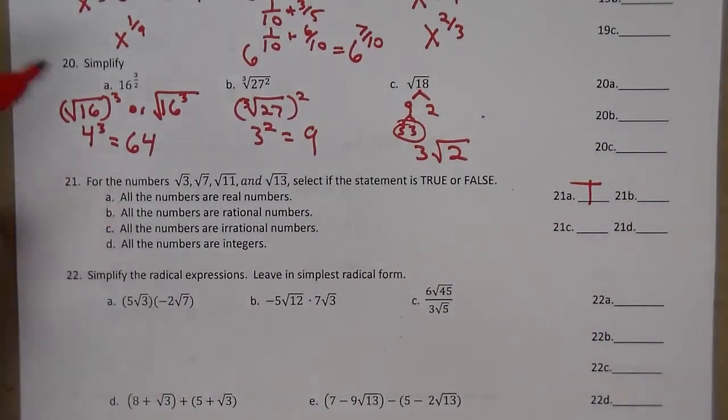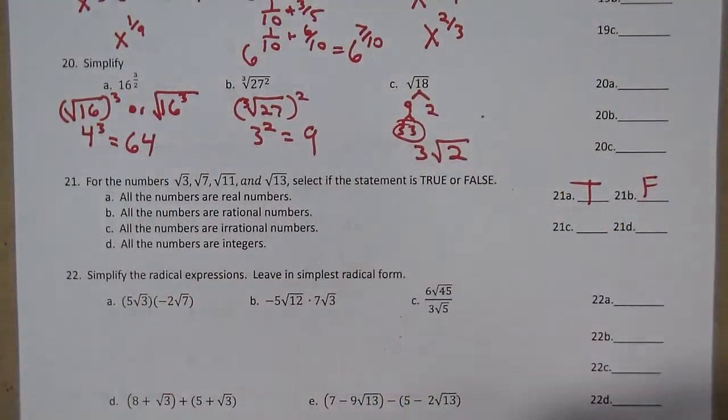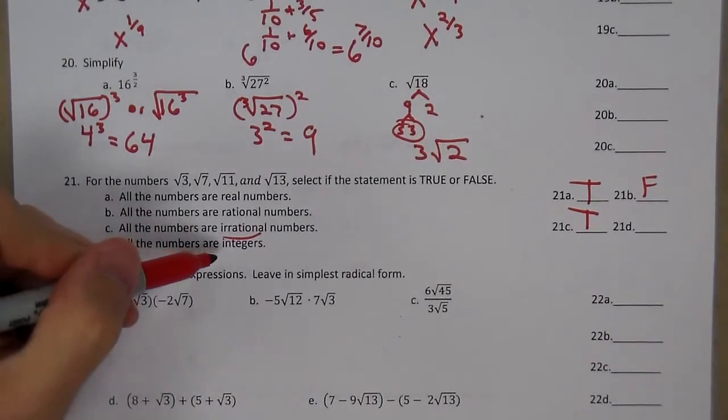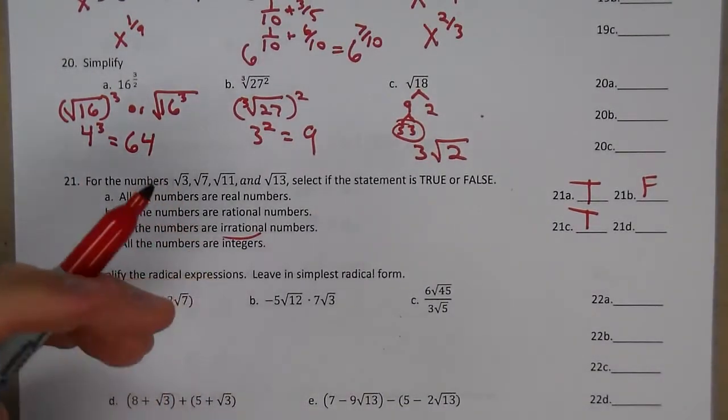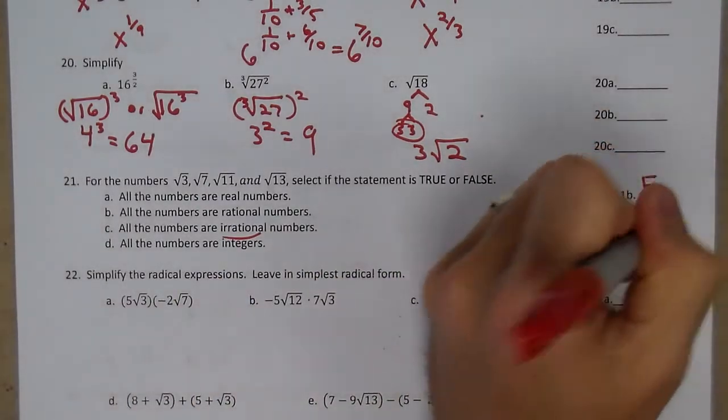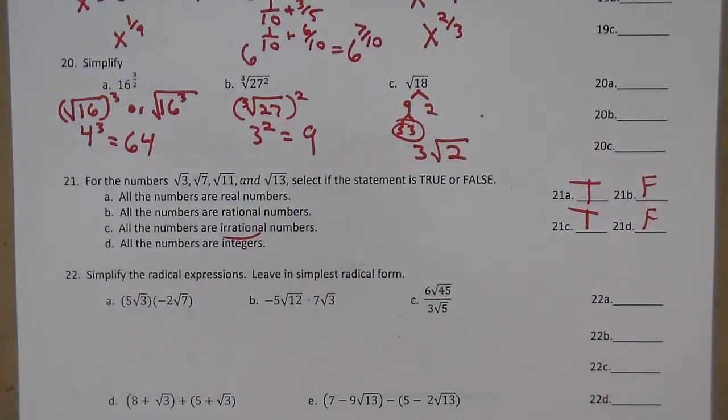Are they all rational numbers? They are not. They are not rational because we call them irrational. So that's going to be true. And are they integers? Integers are typically, we think of as whole numbers. These are not. They don't simplify. If they were perfect squares, yes, but not in this case.